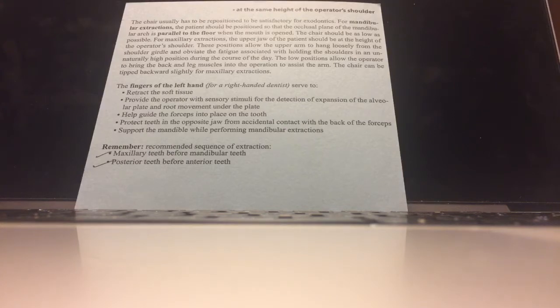Remember the recommended sequence of extraction: maxillary teeth before mandibular teeth, posterior teeth before anterior teeth. So maxillary teeth before mandibular teeth, and posterior teeth before anterior teeth.